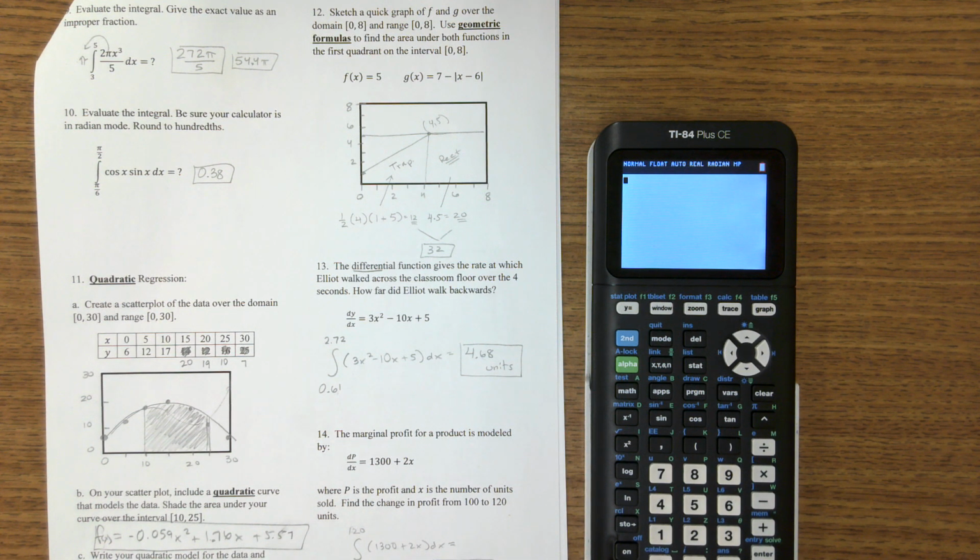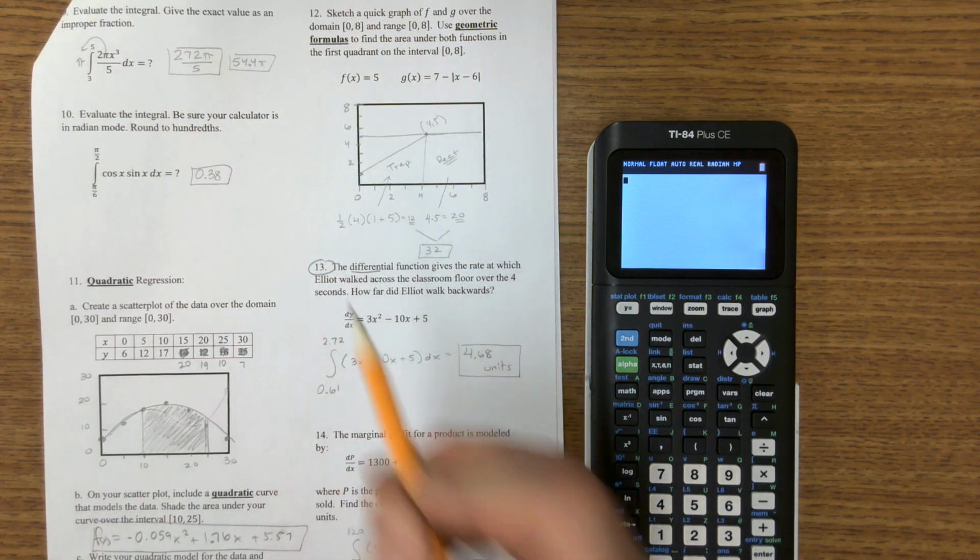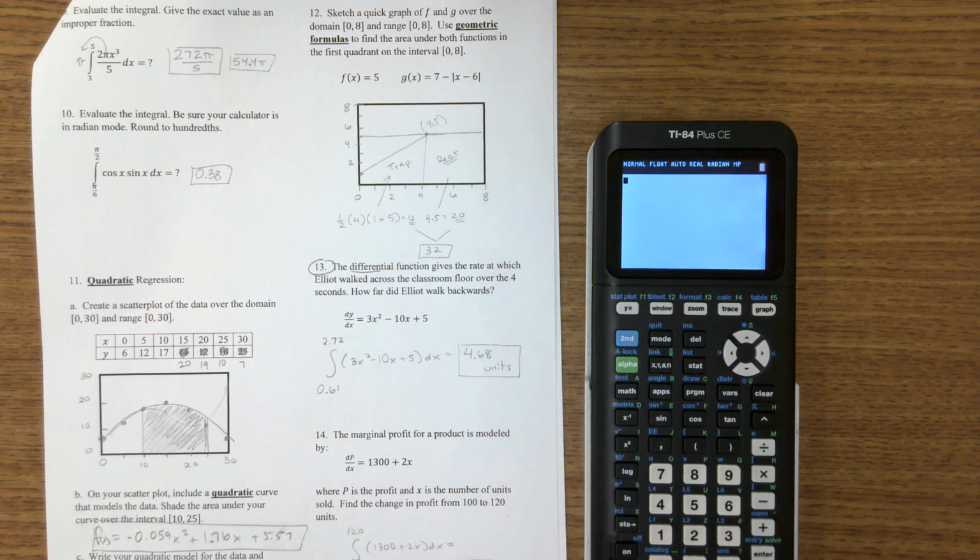All right, hello everyone, this is Mr. Crozier. I wanted to go over one problem from the review before your test tomorrow. Problem 13 right here, because it has a lot of the different parts of what we were talking about.